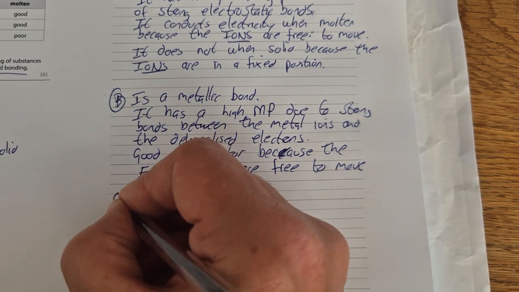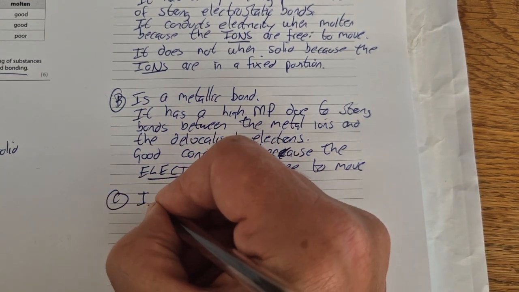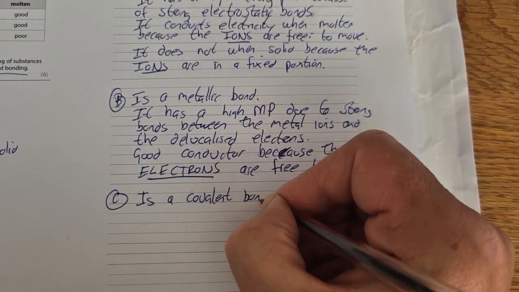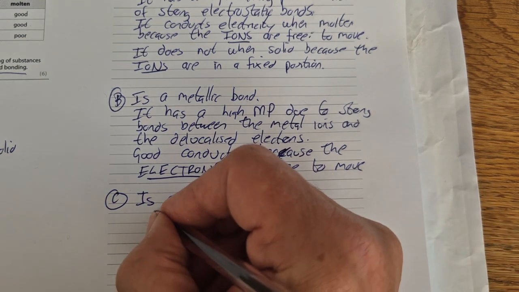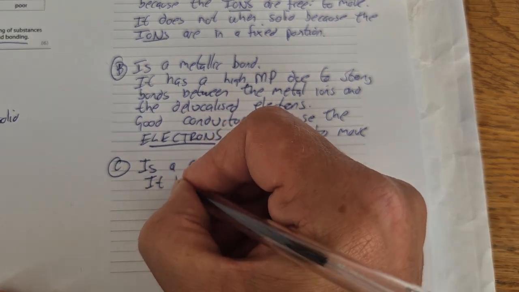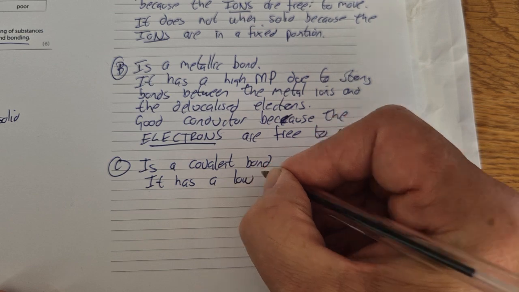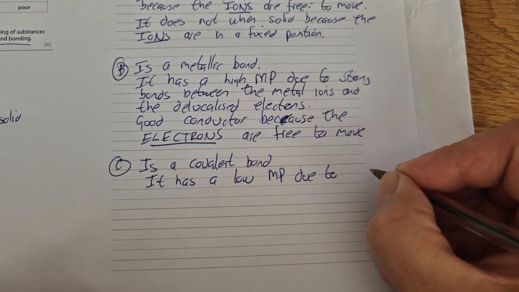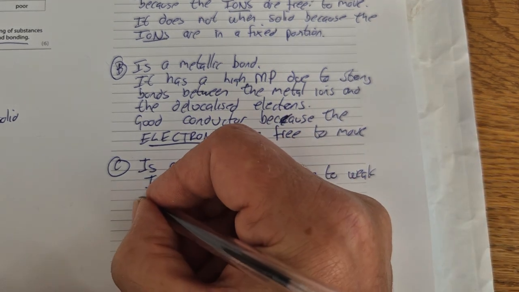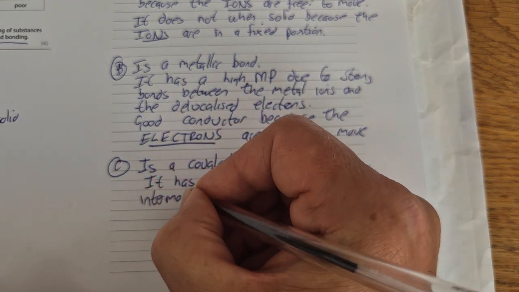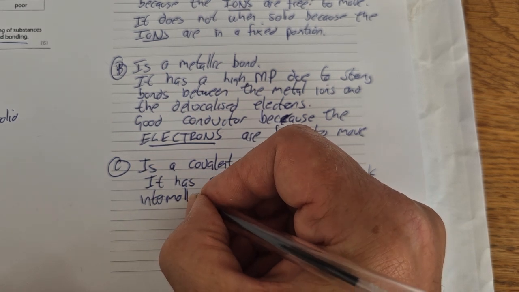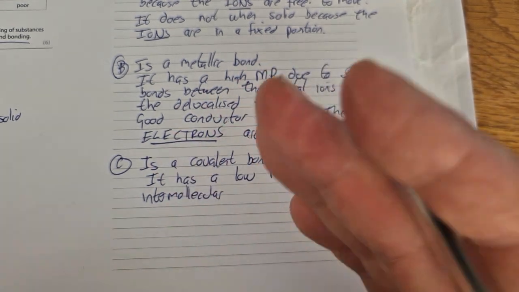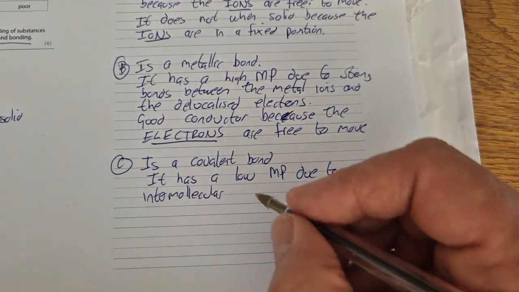And then our final one, C, is a covalent bond. It has a low melting point, a low MP, due to weak intermolecular forces. That is the forces between the molecules. The actual covalent bond itself is very, very strong, but the bond between the different molecules is weak intermolecular forces.